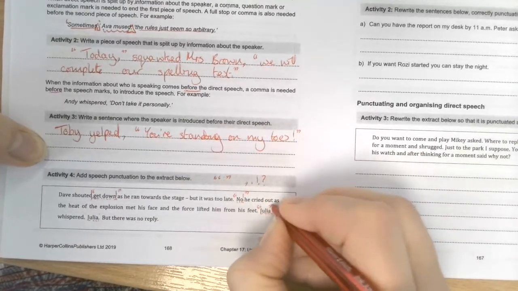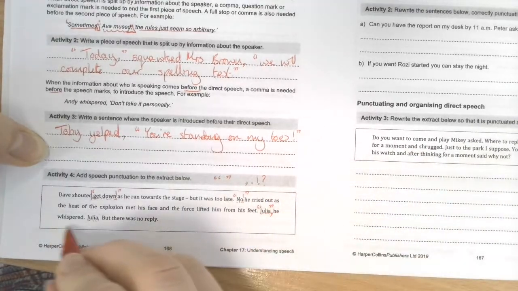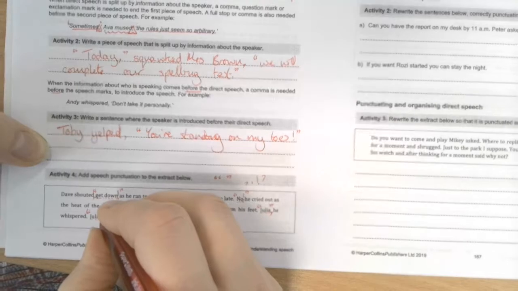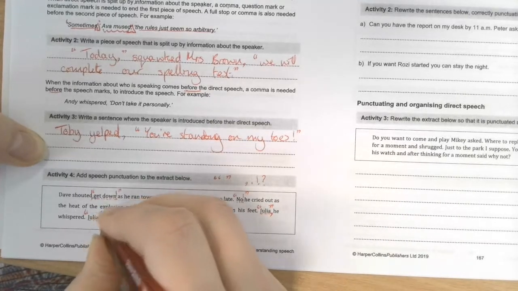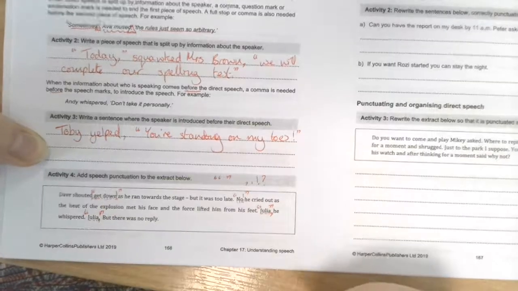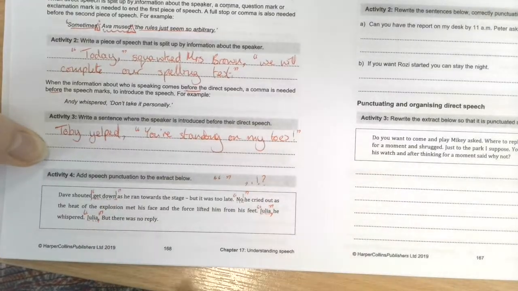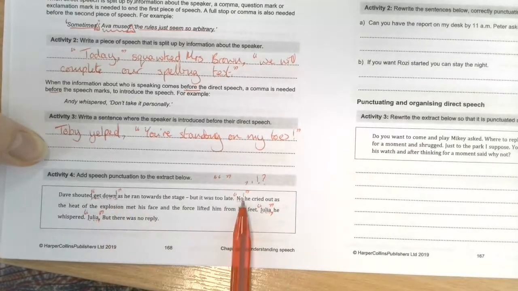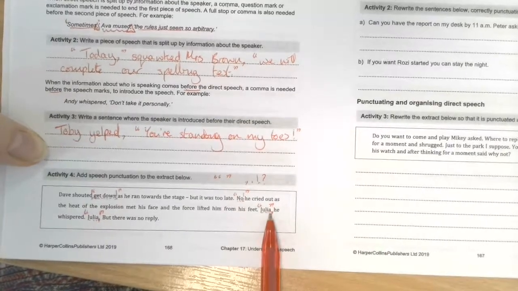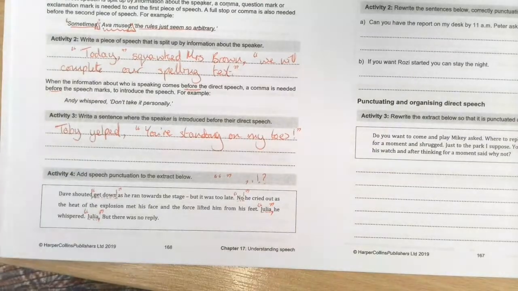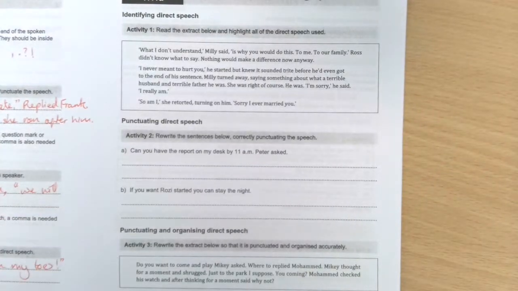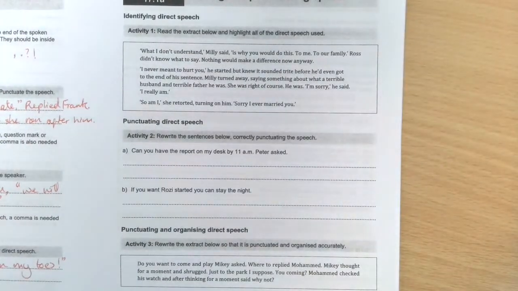"Julia," speech marks, comma inside speech marks, he whispered. "Julia," oh, sorry, that's a full stop. So leave that there, and speech marks, but there was no reply. So you should have 4 sets of speech marks and some added punctuation after the shouts and after Julia there. Okay, so the second half of the sheet is exactly the same skills. Have a go at doing them on your own and bring your answers to class to share with the teacher.